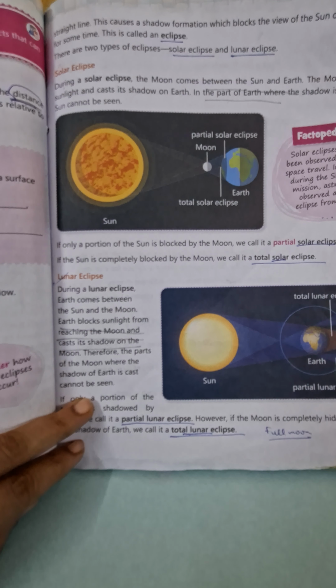Understood? So this is a normal solar eclipse, but suppose instead of here, if I give this picture, the lower one, and I say, I want to show a solar eclipse, so you will exchange the positions.